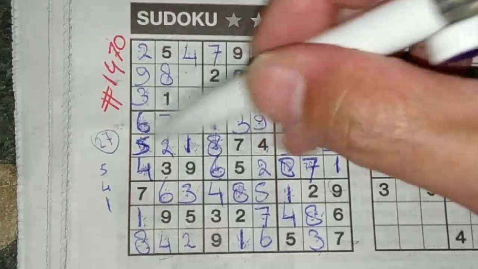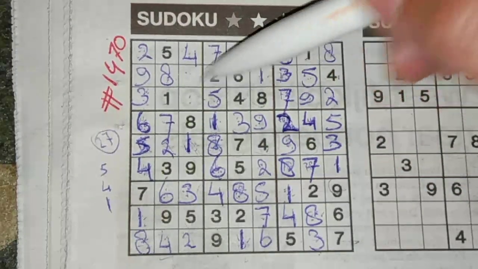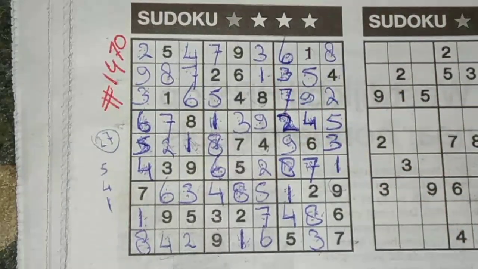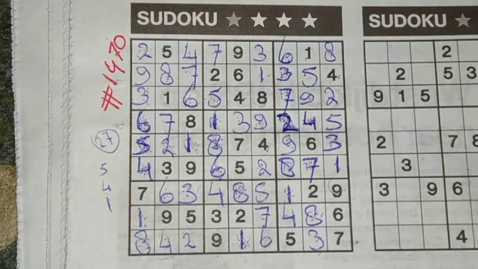And the final 2 numbers of this big square for the numbers 7 and 6. We see here 6, no 6 there. 6 should be here, and the 7 goes there. Finish in 13 minutes. Alright, great Sudoku.